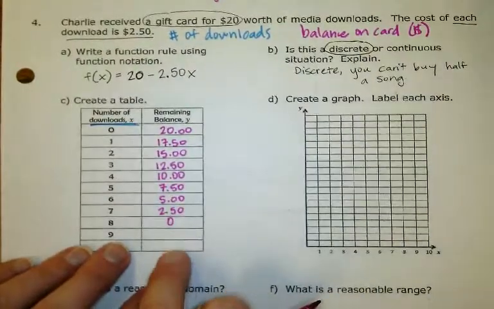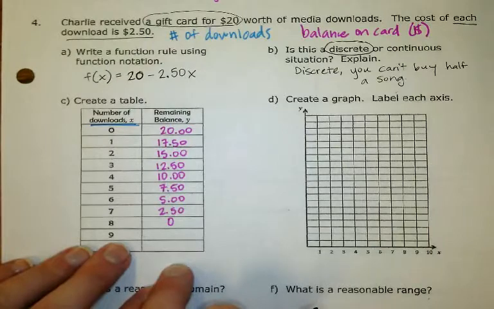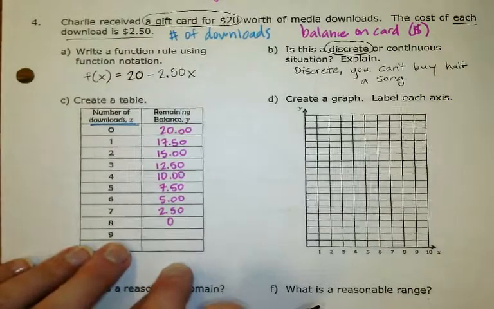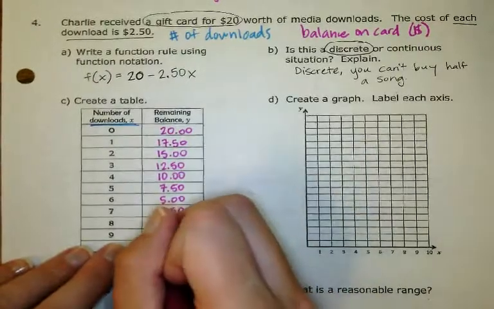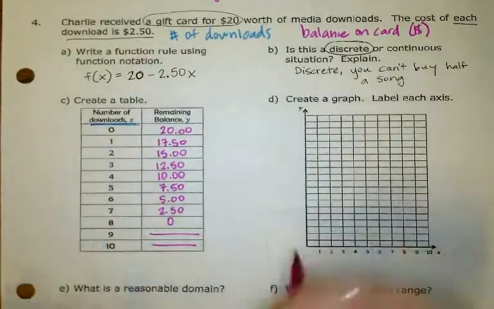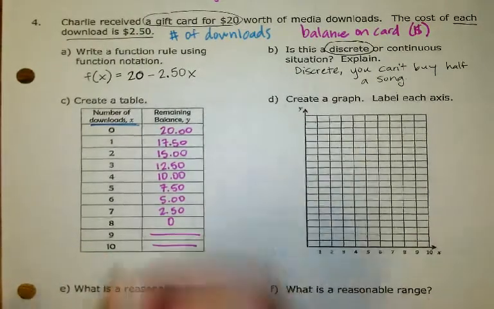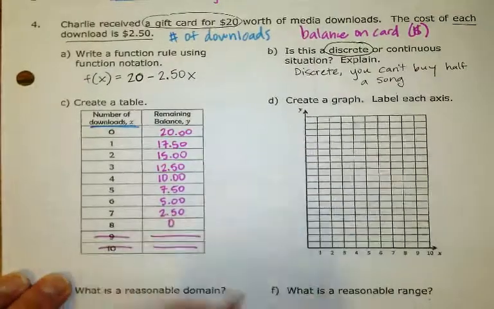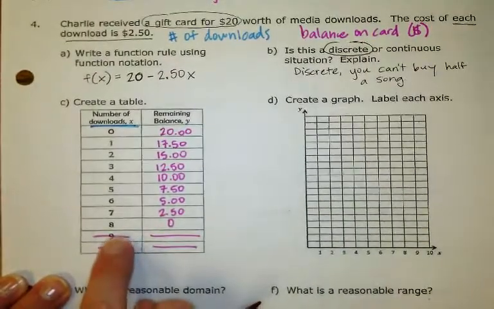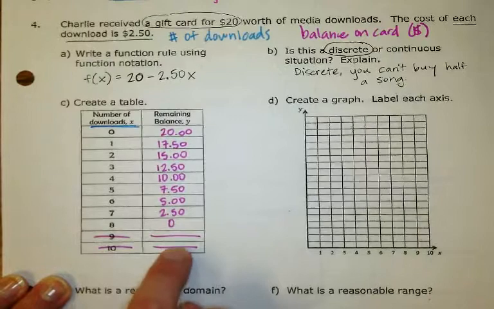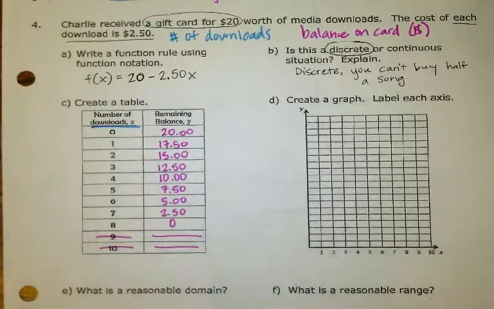Is that reasonable? Can I have a negative amount left on a gift card? No, they just stop selling your songs, right? Or they start charging your credit card, right? But guys, so these right here, we would be done. So are these reasonable? Is this a part of our reasonable domain or range? No. So this shows us that it ends.